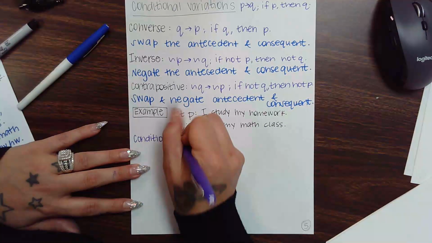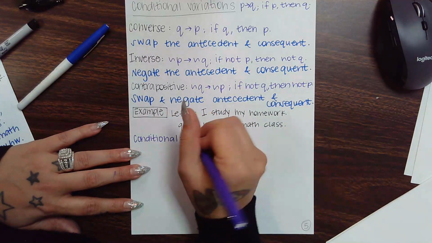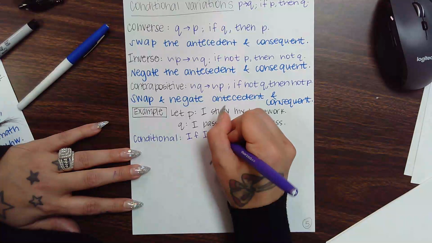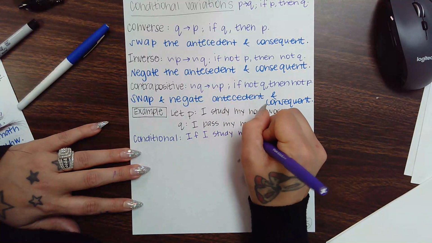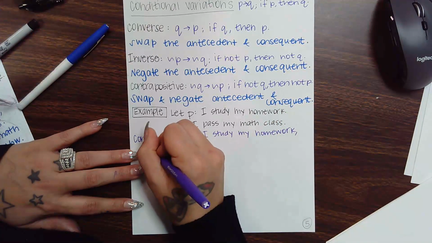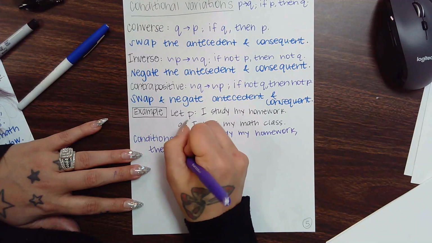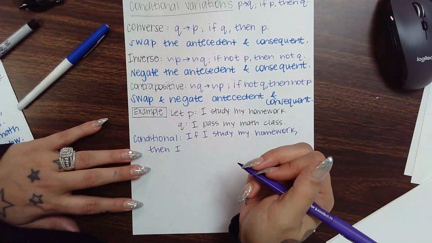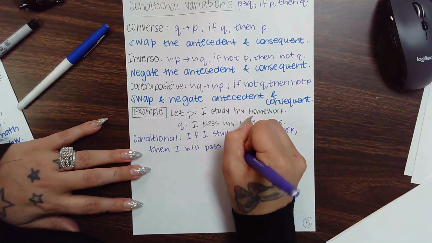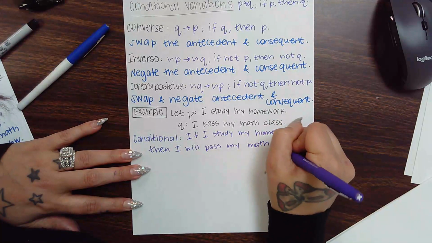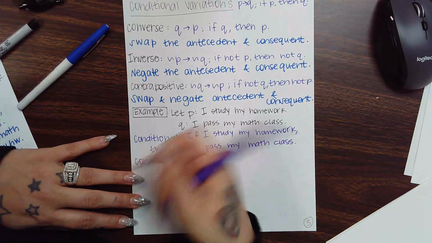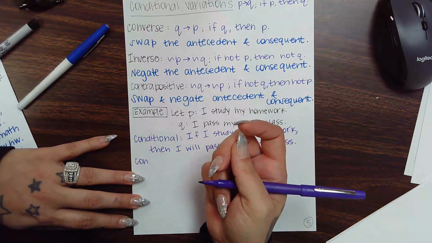The conditional statement would be if P then Q, which is: if I study my homework, then I will pass my math class. That's not really the original, but it is the original in a way. It is our conditional statement.